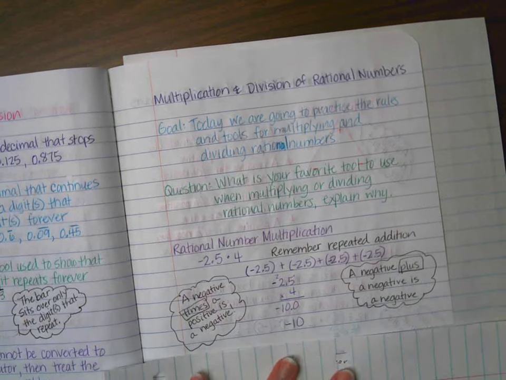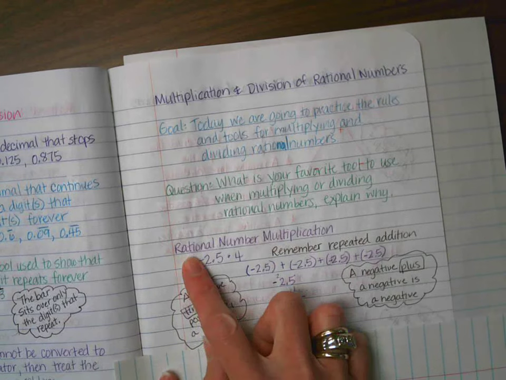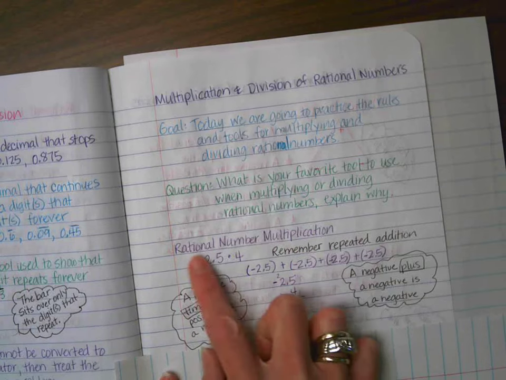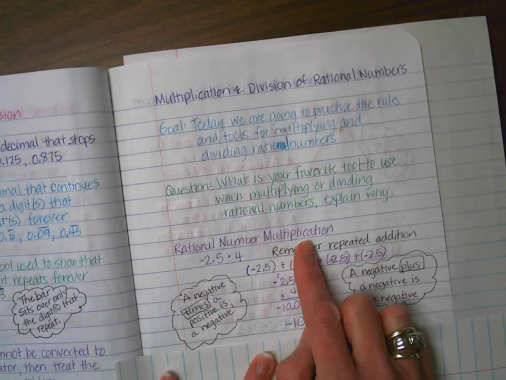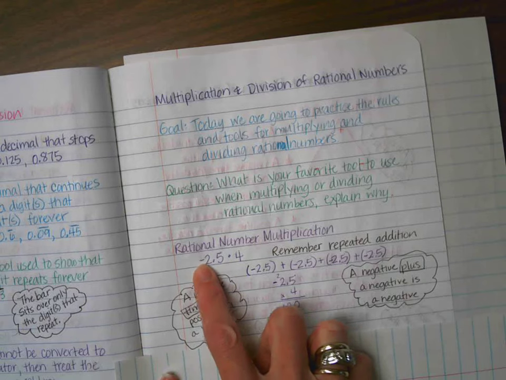So we're going to look at this one first. One of the things you have to be able to do is take any rational number and multiply it by something. We call that rational number multiplication. This right here is a rational number because it is a decimal, and it happens to be a negative decimal. And negative decimals exist.